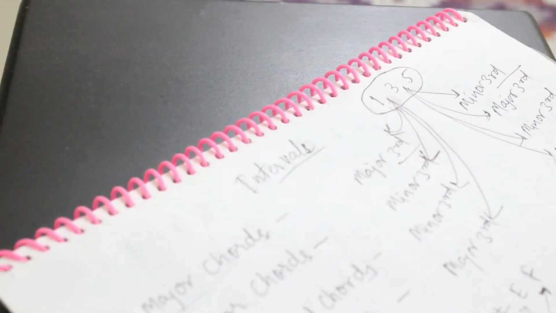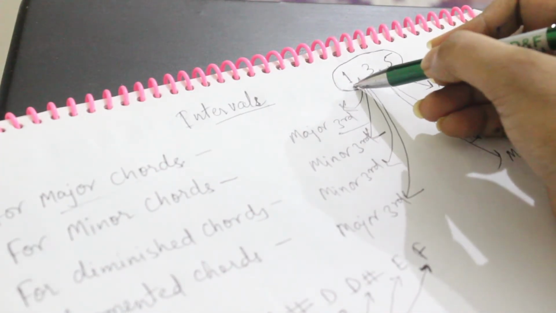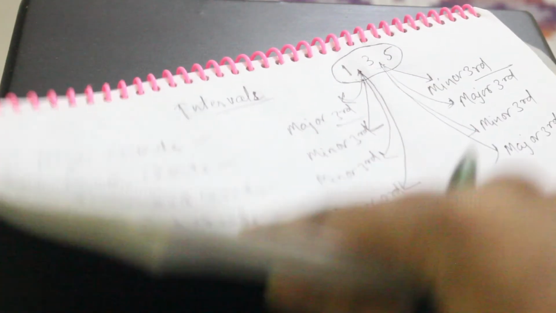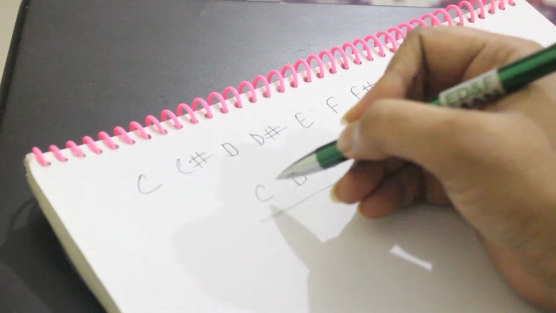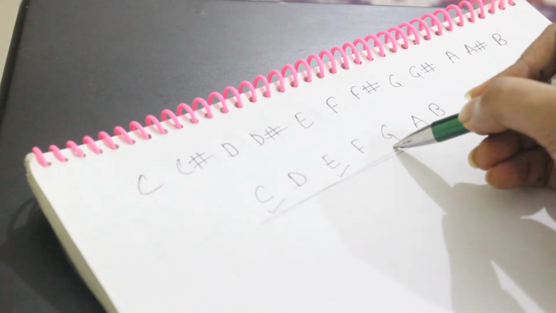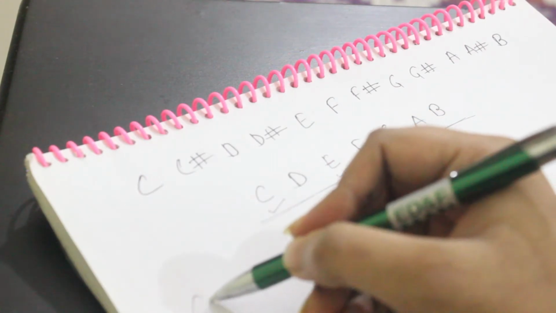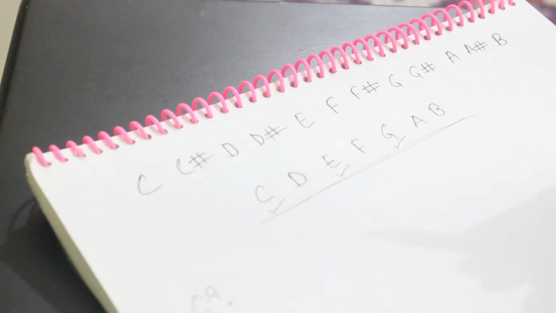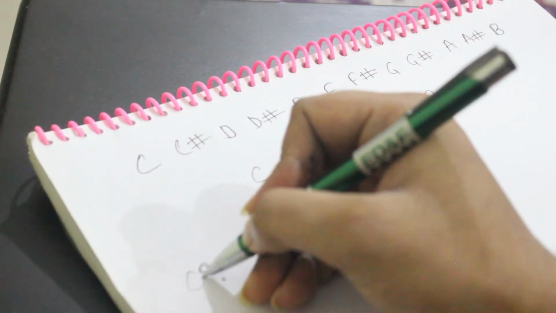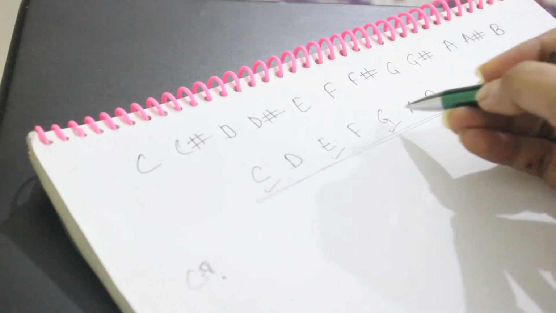So what we have learned here is that for a triad we have to find the first, third, and fifth degree in any scale. So the first, third, fifth degrees will make a C chord, which we don't know what it is yet. So it's a question mark. First, third, and fifth.